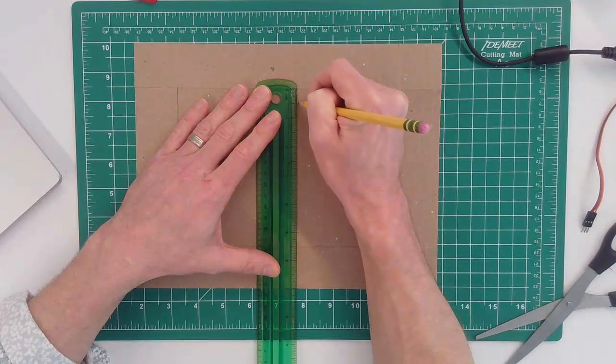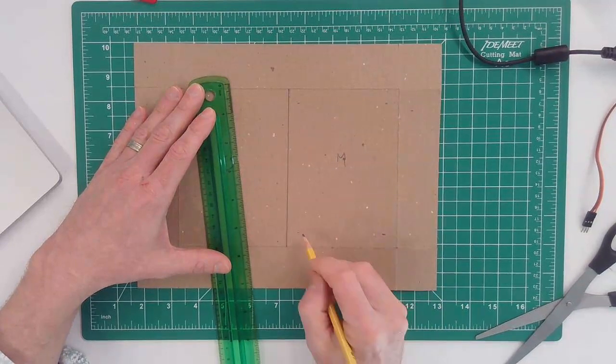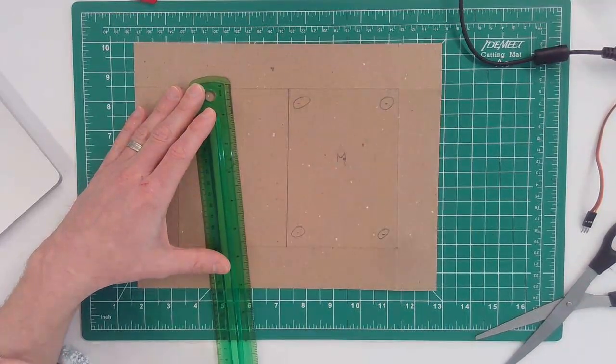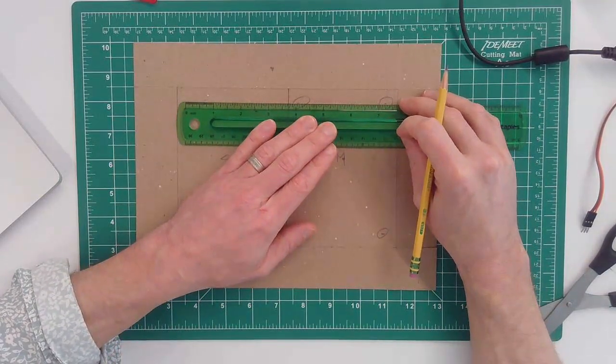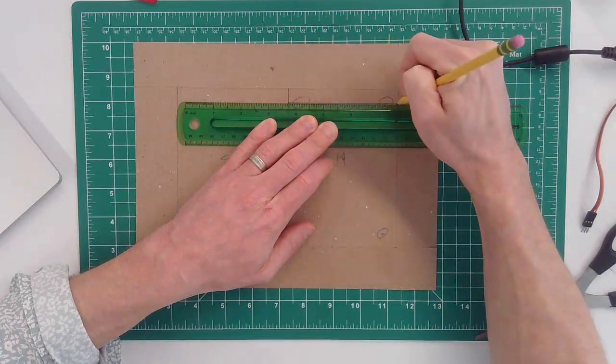We're going to make marks at either side of our moving piece. Okay, so I have a mark here, here, here, and here. You wouldn't have to circle them, but they're my marks. And now I'm simply just going to connect the dots, and I'm going to draw a line across.